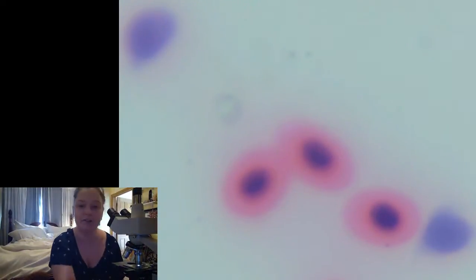All right, next we have fish blood. Let's see what's different about fish blood. Okay, it's looking pretty similar from far away.